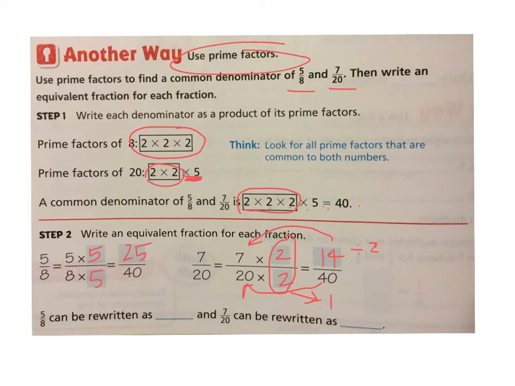And that's how we get our simplest fraction, okay? And oftentimes, fractions are written not in simplest form, and this is how you would go about doing that, okay? Again, reinforcing my answers, 25/40 here, and 14/40 here. Okay, you can take a pause for questions or anything that needs to be reinforced.